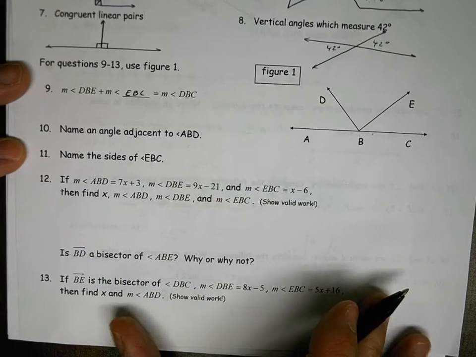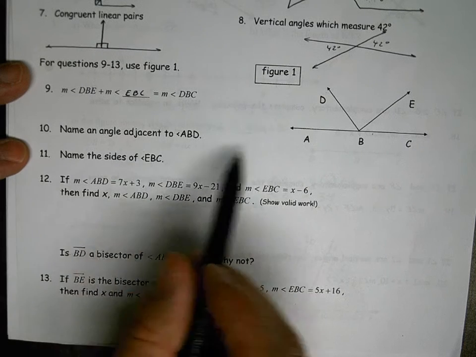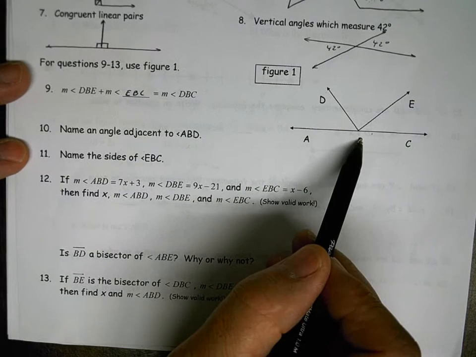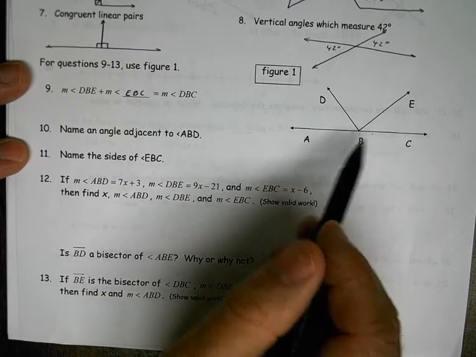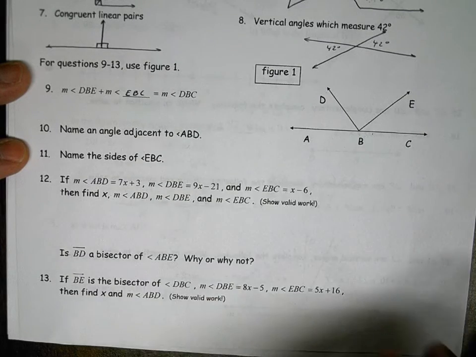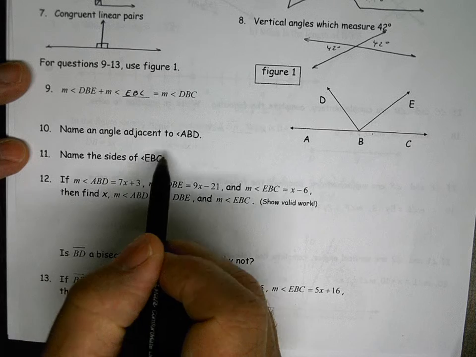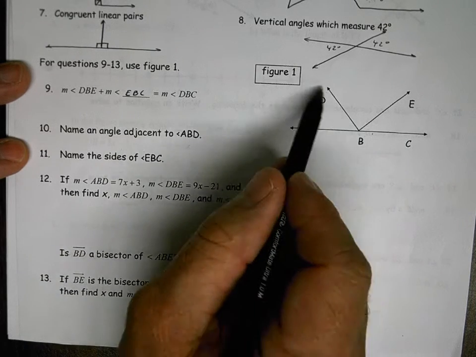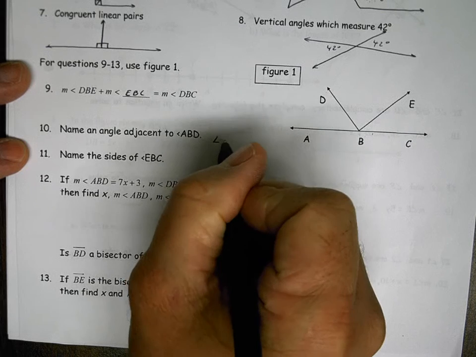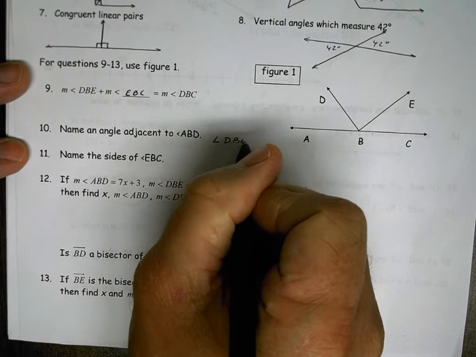Number 10, name an angle adjacent to ABD. Well, we've got angle DBE or DBC, but both of them have to start with DB because they have to share the BD with ABD. So I'm going to say angle DBE.